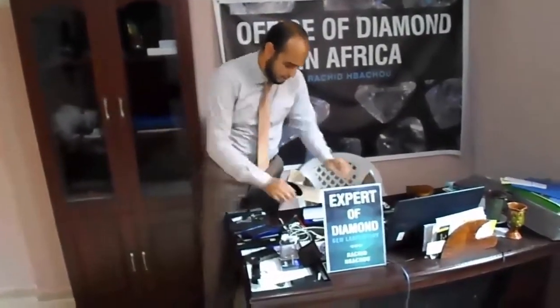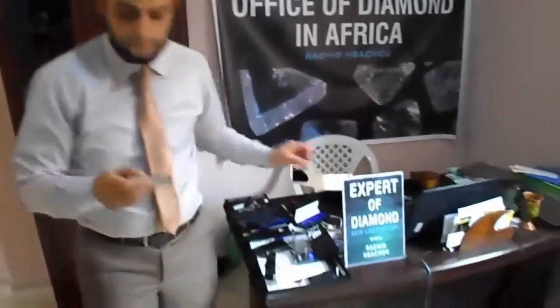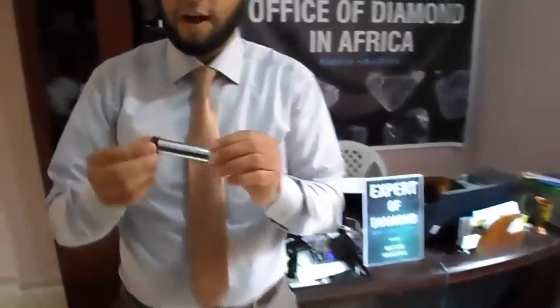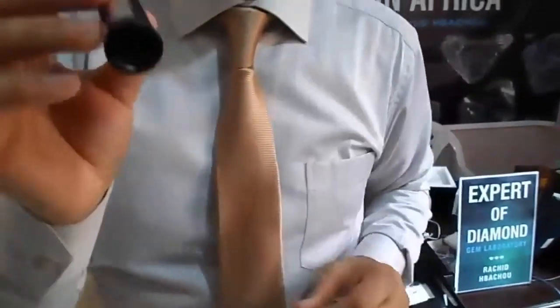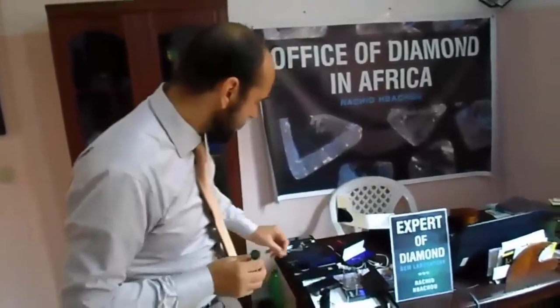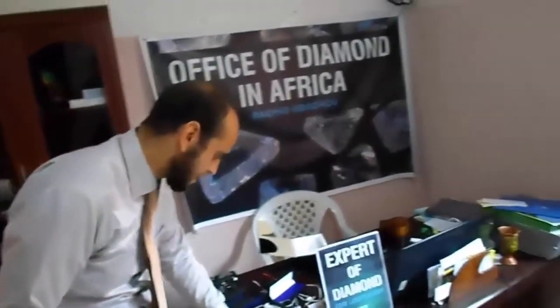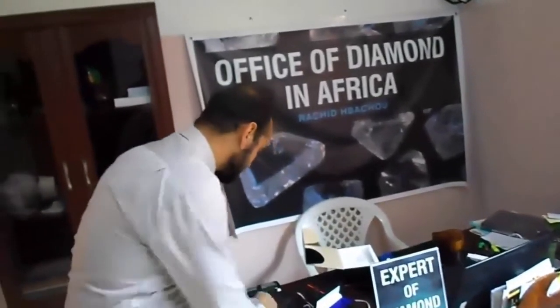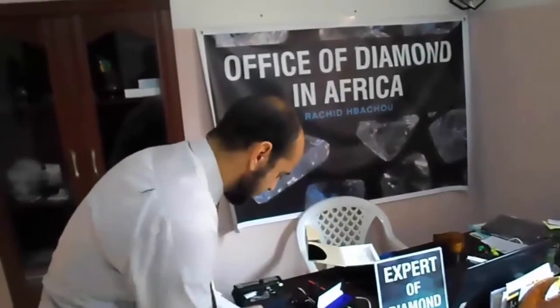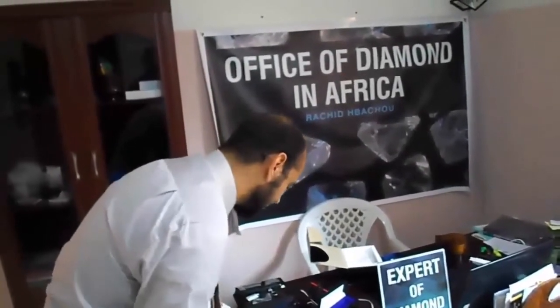This instrument is a spectroscope. We know that every gemstone absorbs a spectrum, and when I use this gemstone, for example, this is the ruby.